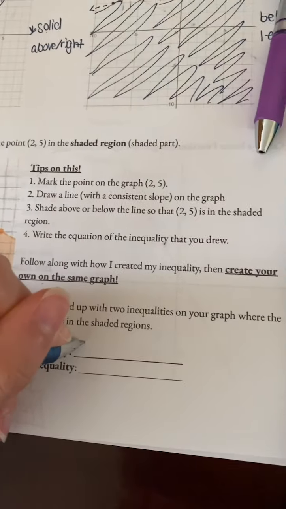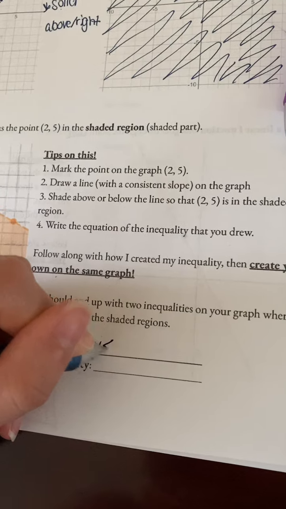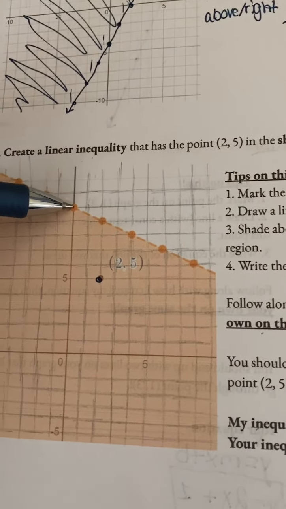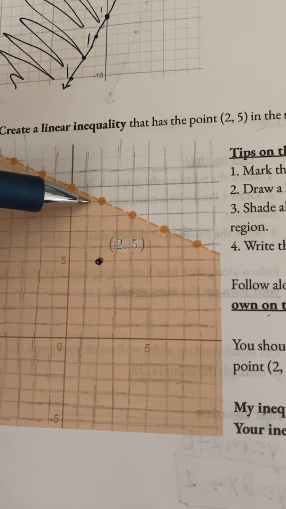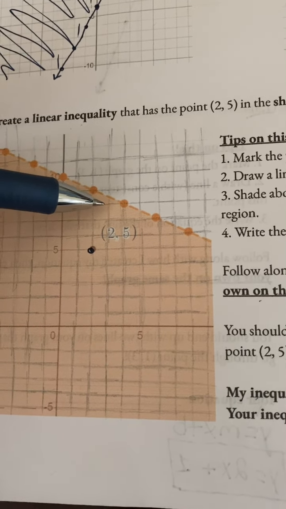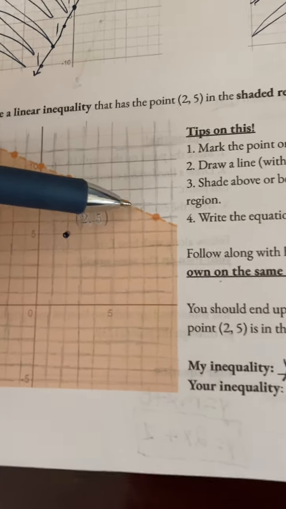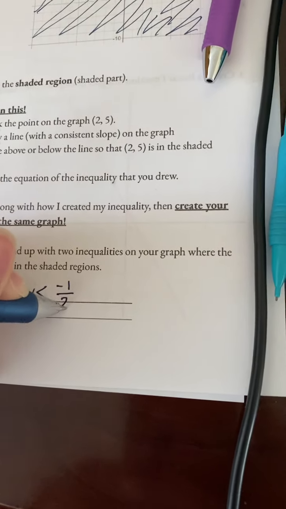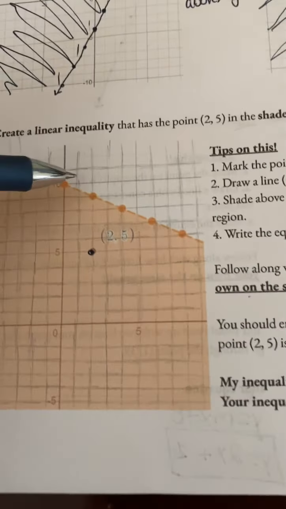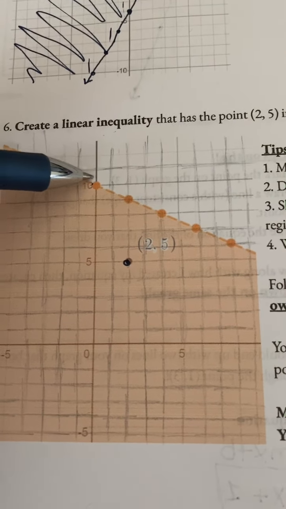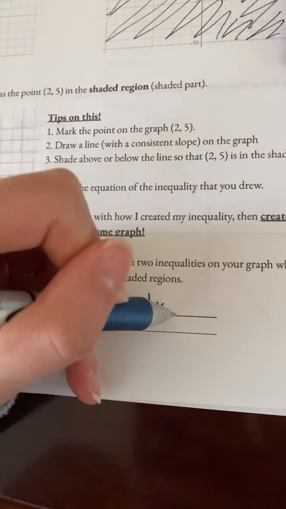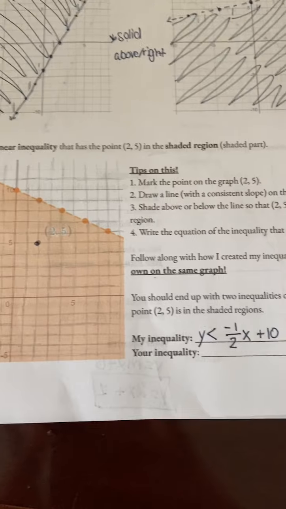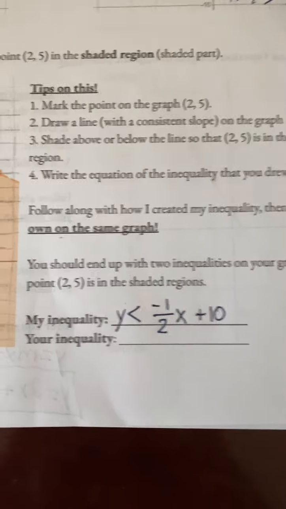So my inequality is going to be y is less than, and if we look at my slope, I went down 1 to the right 2, down 1 to the right 2. So my slope is -1/2 x, and my y-intercept, it crosses over right here at 10. So my y-intercept is 10. Okay, so that's the equation of my inequality.